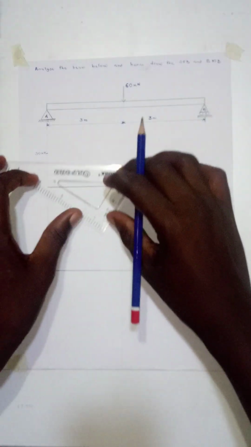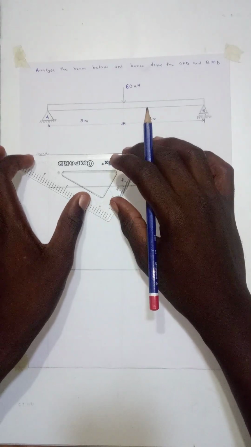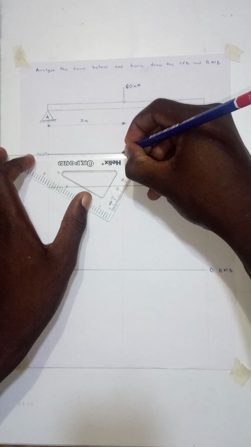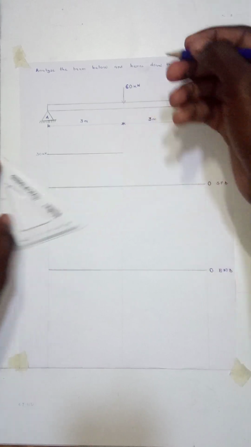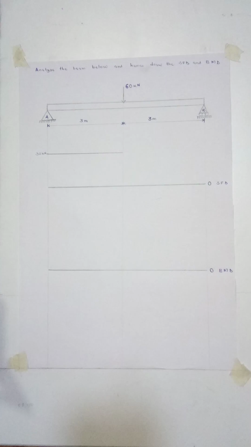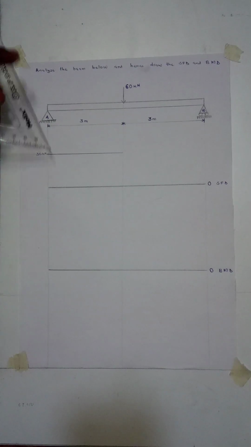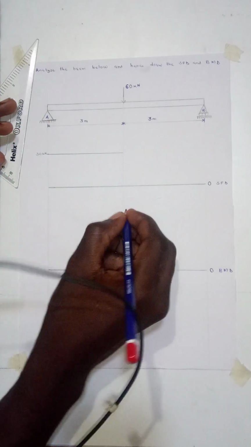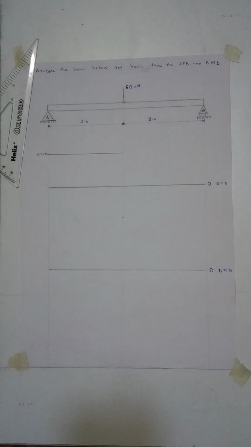This force is going to travel parallel to the 0 kilonewton line up to the point where we have the 60 kilonewton force going downward. So we have 30 and we take away 60, because we have a downward force. So 30 minus 60 is going to give us negative 30.